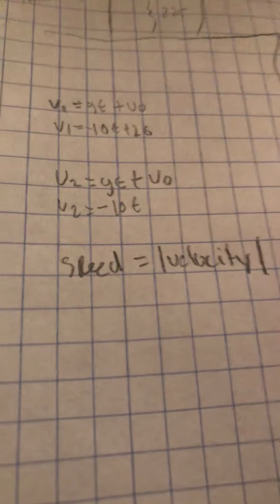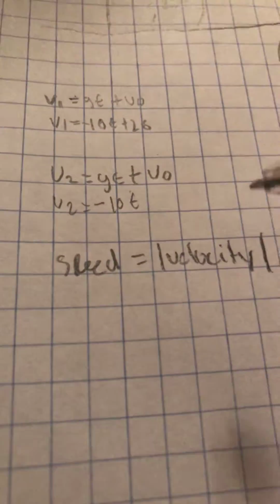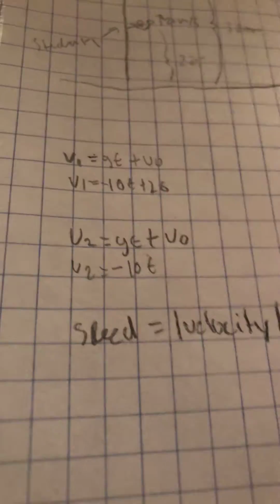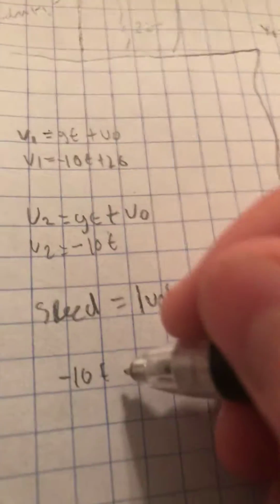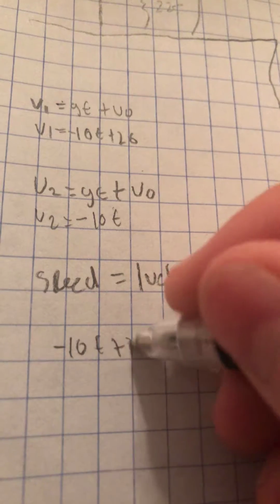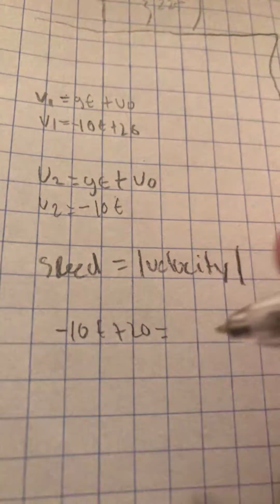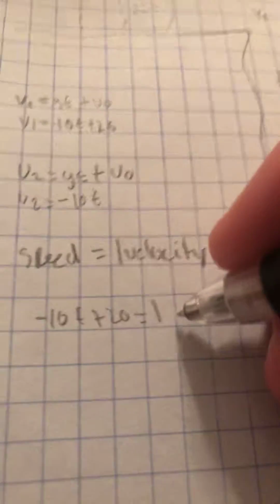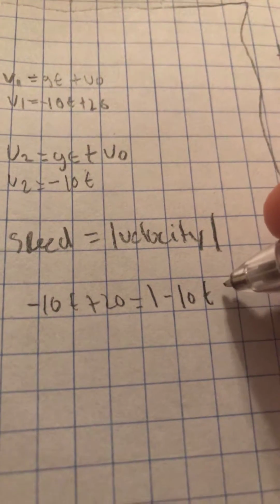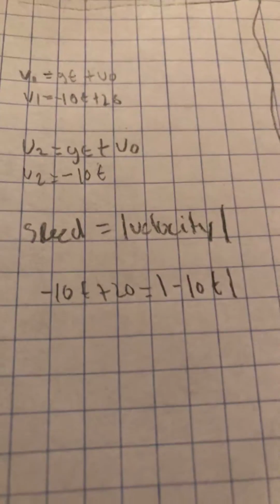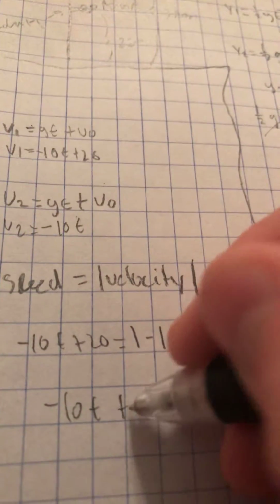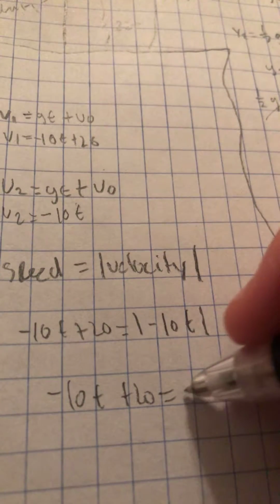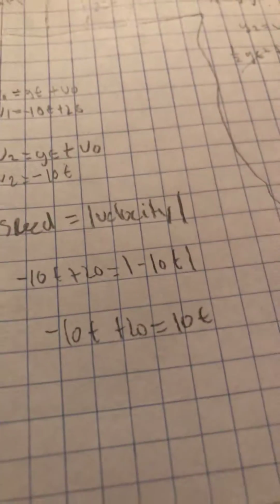Using these two formulas, I can say that negative 10t plus 20 is equal to the absolute value of negative 10t. What happens to the negative 10t is it becomes positive. So we're left with negative 10t plus 20 is equal to 10t, not negative 10t.